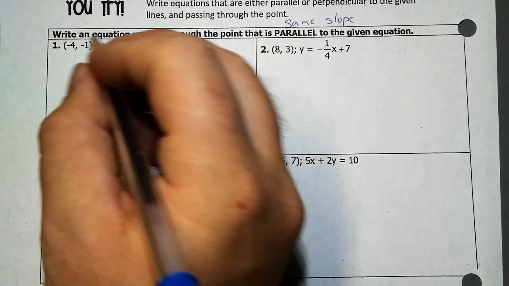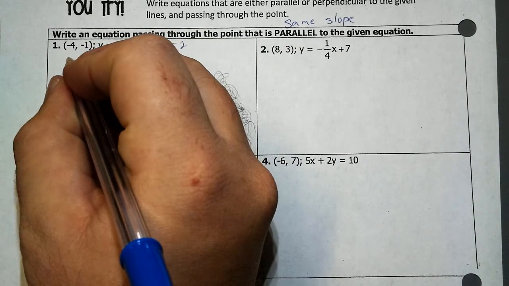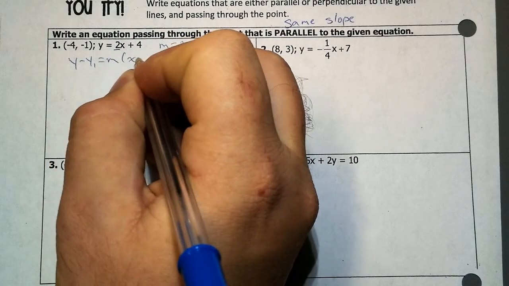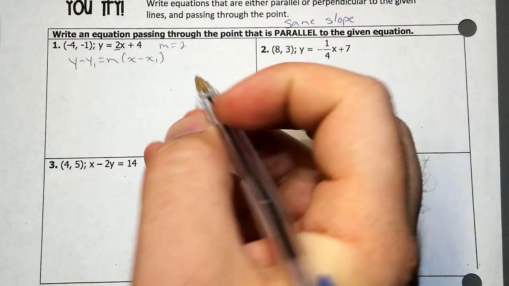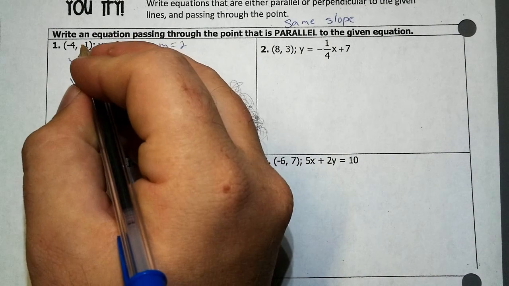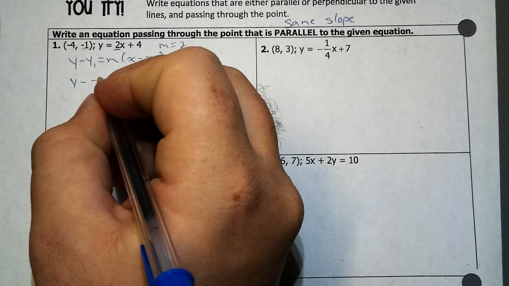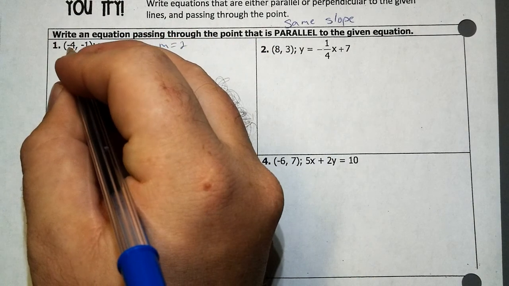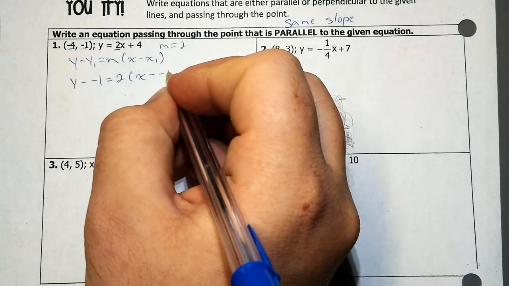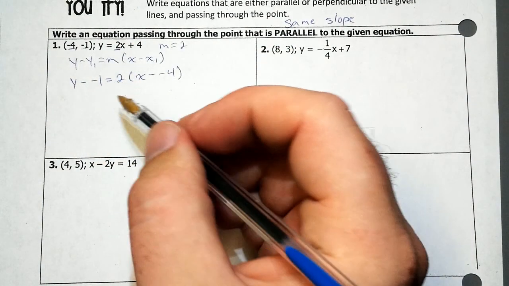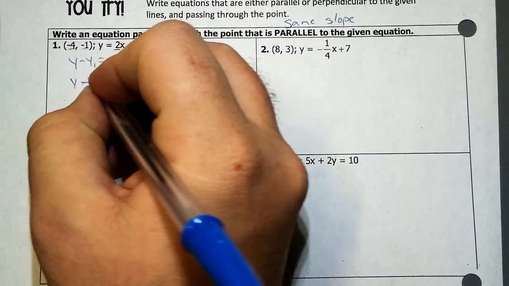So whenever I have a point and a slope, put it in point-slope form. That's y minus y1 equals m times x minus x1. And then plug in your values. So y minus, and this time our y value is -1, equals 2, parentheses, x minus, and our x value is -4. Now remember, if you ever have minus next to a negative, change it to plus.